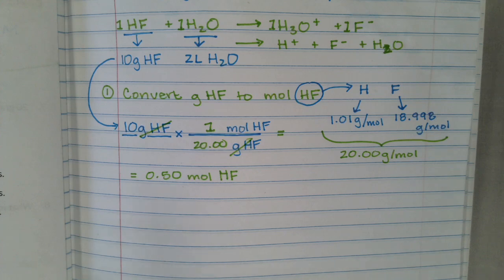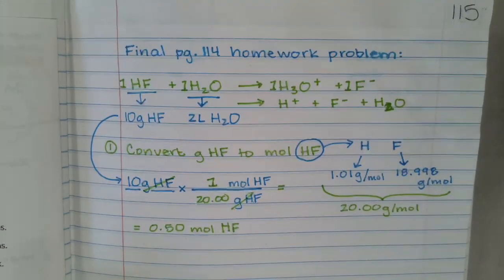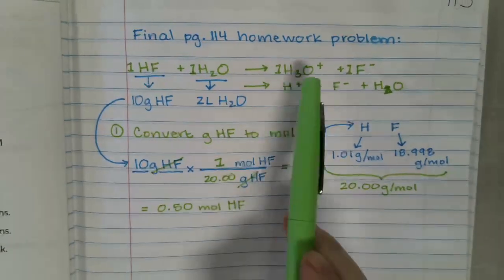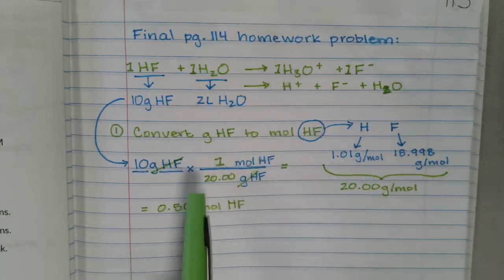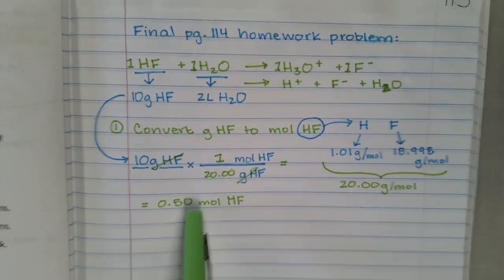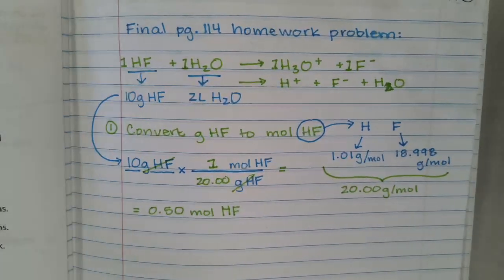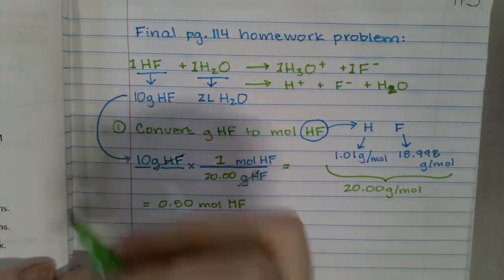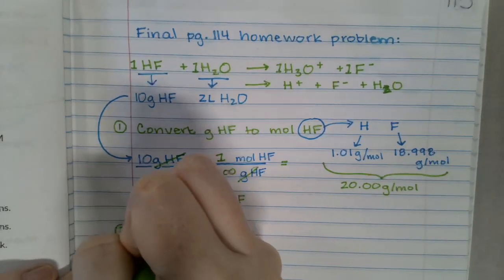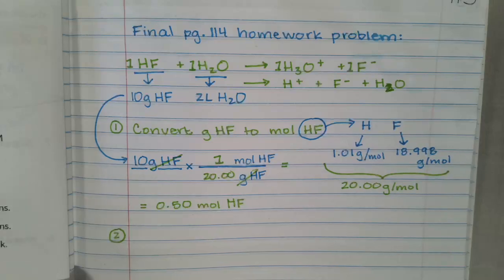All right, what are we going to do next? Remember, our goal is to figure out the pH. So we need the concentration of H3O+. How do I get from moles of hydrogen fluoride to moles of H3O+? This is kind of a step 2.